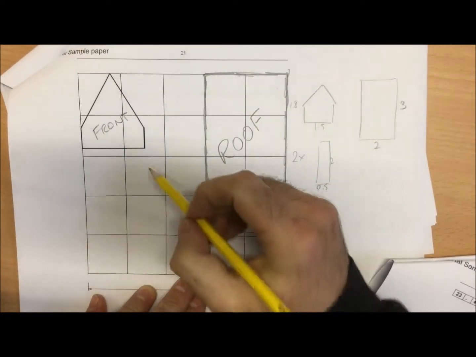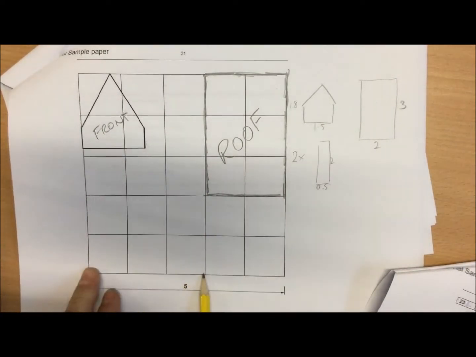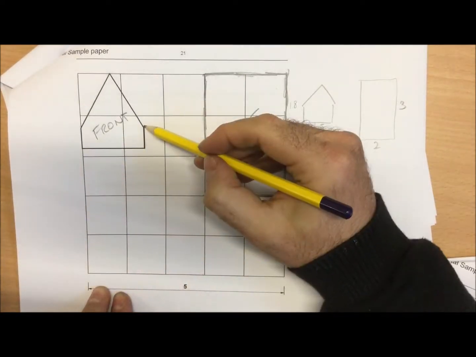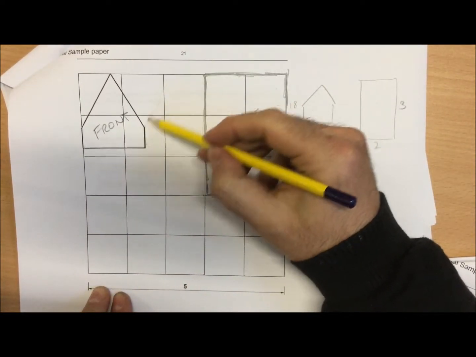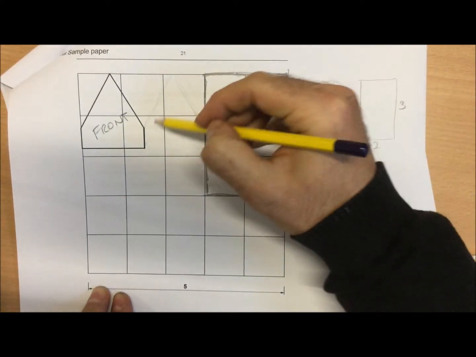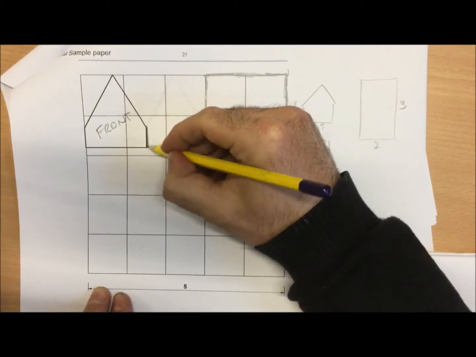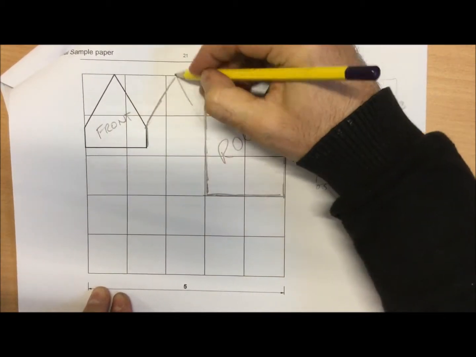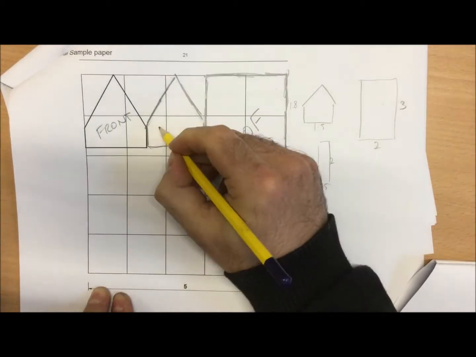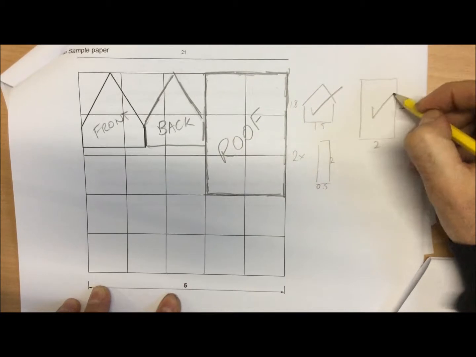To be able to fit another one in here, this is 1.5 wide. There's 3 meters there, so this is also 1.5 wide. We could, if we so chose to, fit another one in like that, or we could have the same shape upside down and it would be the same length. So I think it makes sense just to fit the same shape in like that. And then this one is going to be the back. That one's done and that one's done.